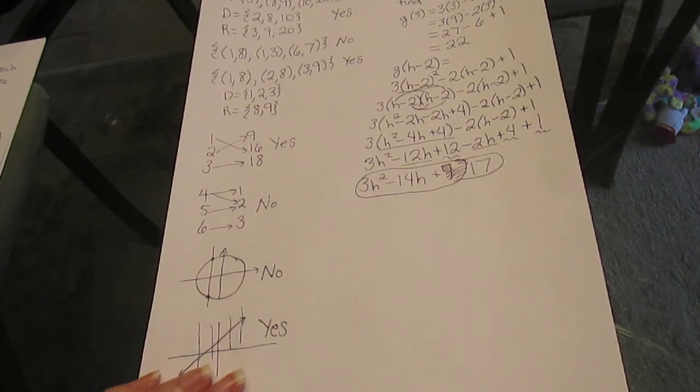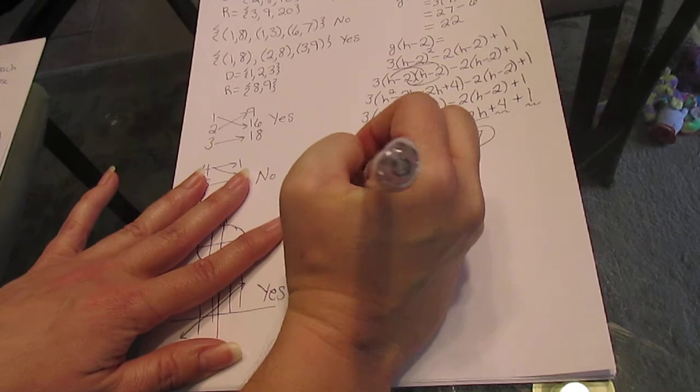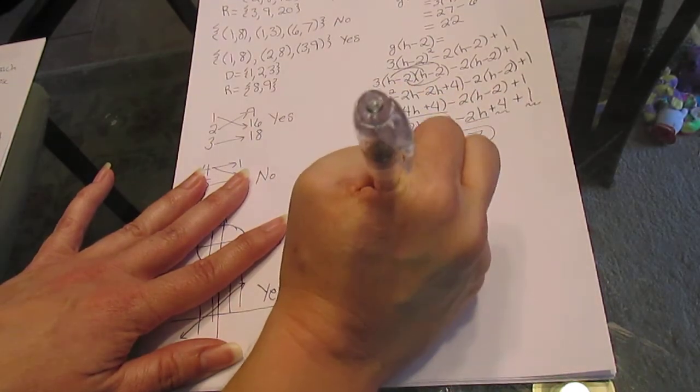Okay. We can also find the values off of a graph. So we're going to find the values looking at this graph.